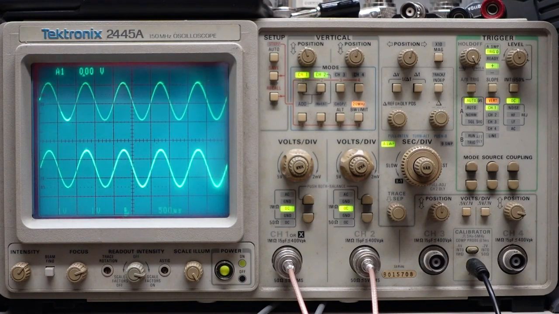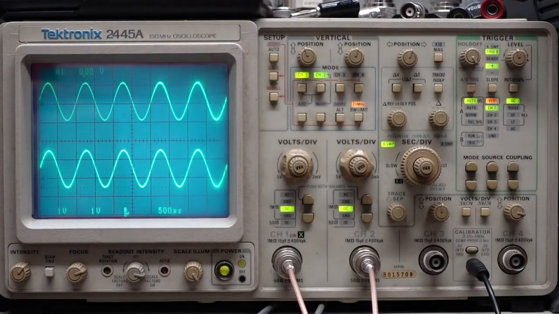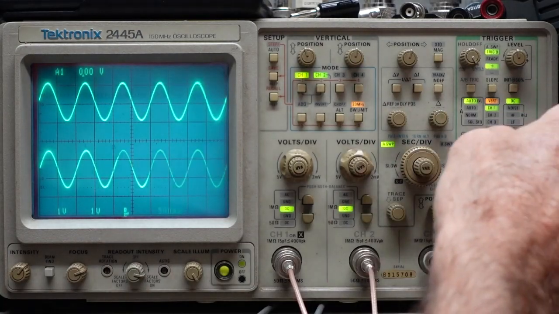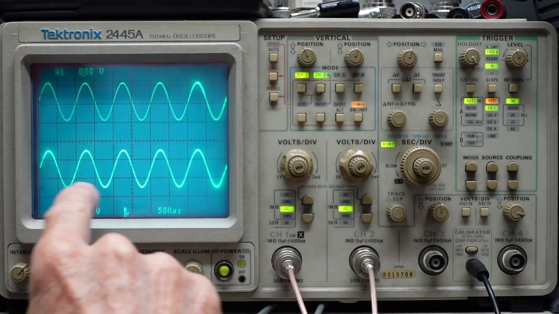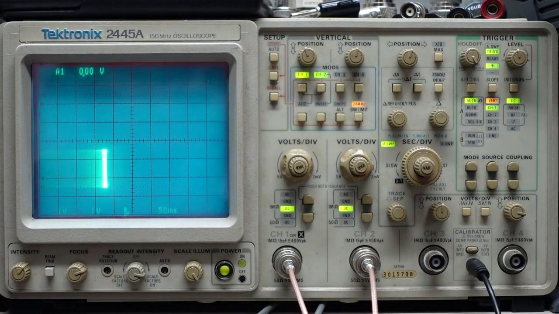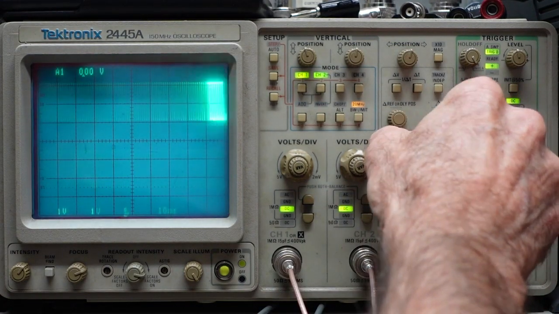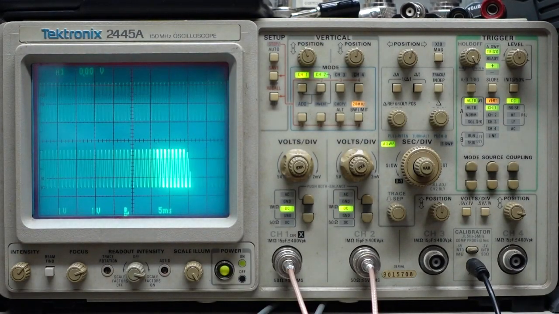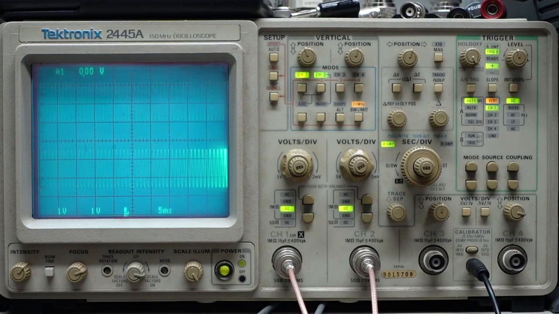Alternate sweep is exactly what it sounds like, and I'm going to slow the sweep speed down by turning the seconds per division to a lower sweep speed, and you'll see that we have one sweep and then we get the other sweep. Okay, they simply alternate. Now, problem with that is we get a lot of flicker. And I'm going to drop the frequency of my signal generator so this looks more like a sine wave.